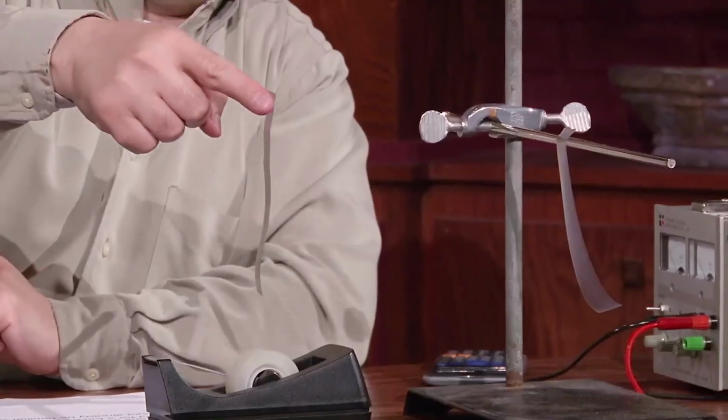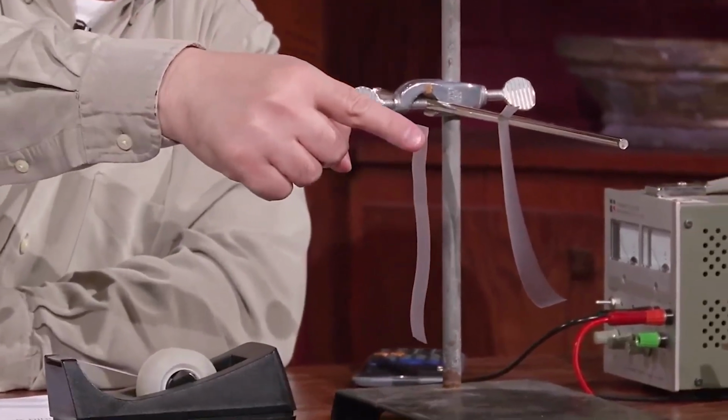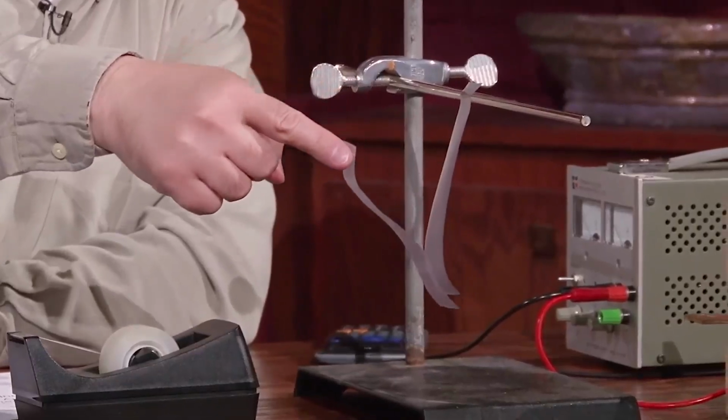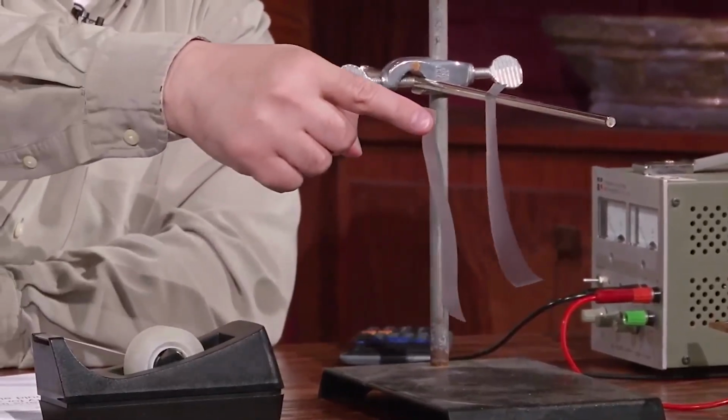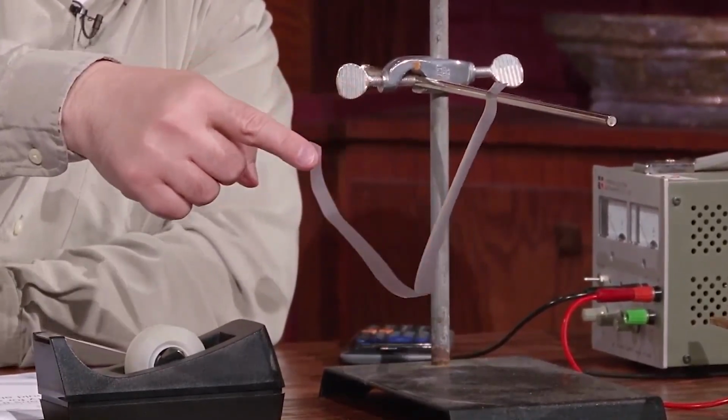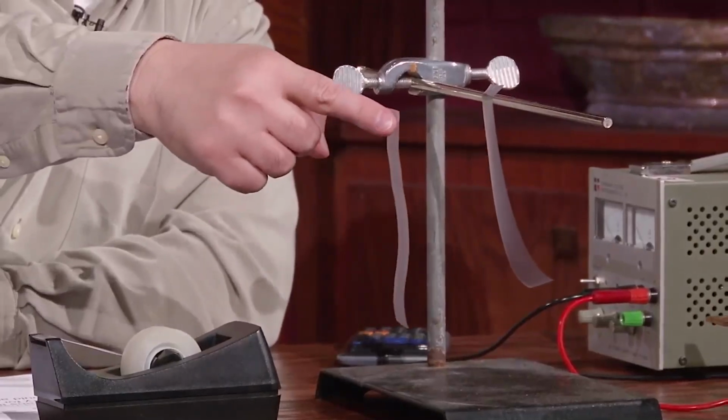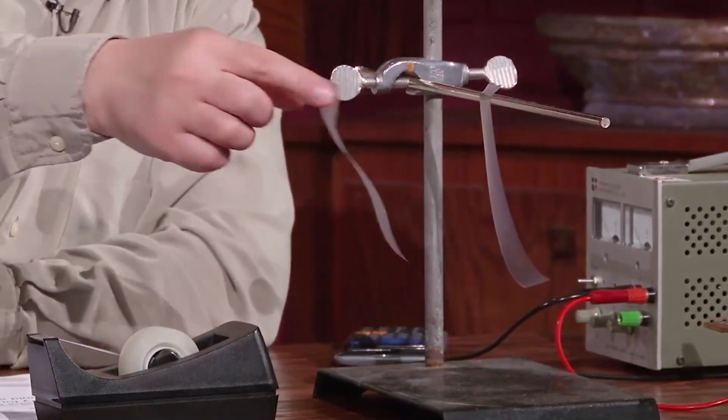And now I will bring this other piece of tape, which has the opposite charge, close to here, and they will attract each other. And they'll attract each other without touching. Let me demonstrate that again. Let me try the two other pieces of tape.